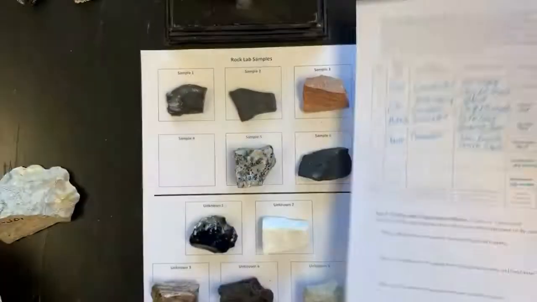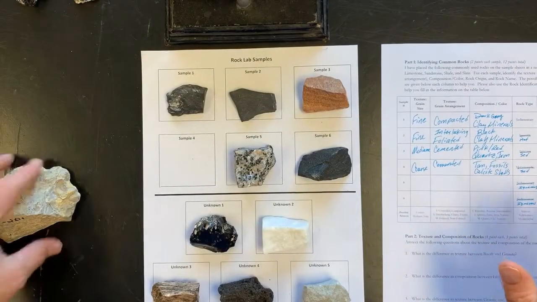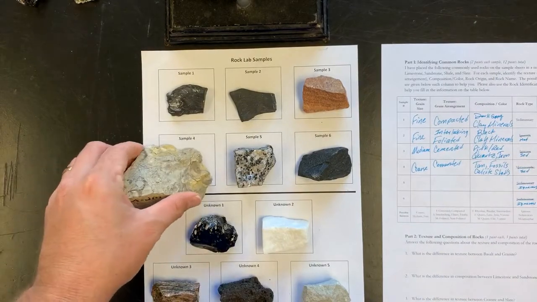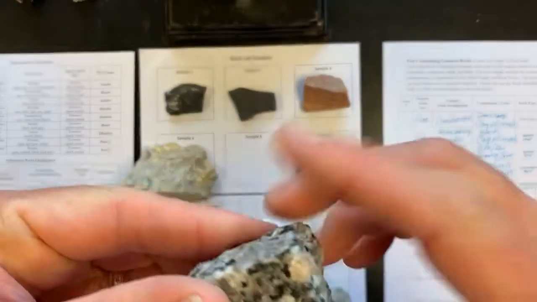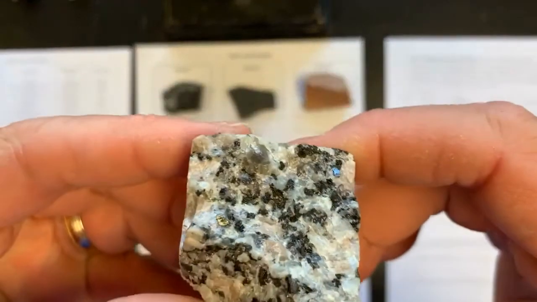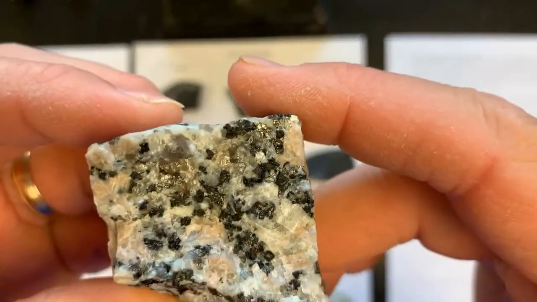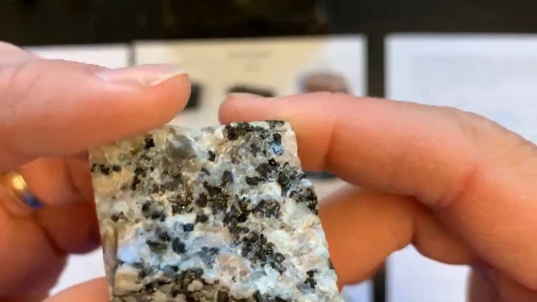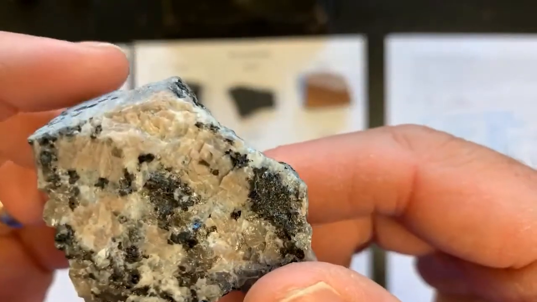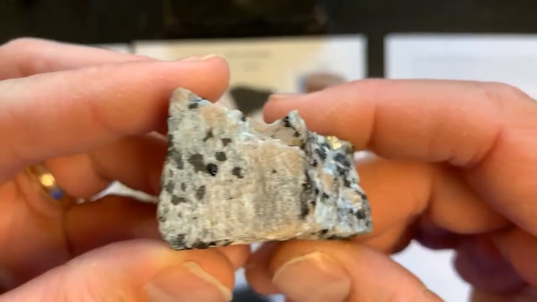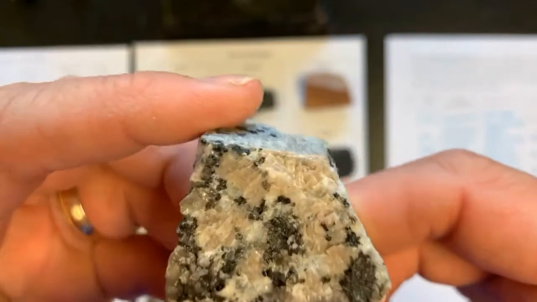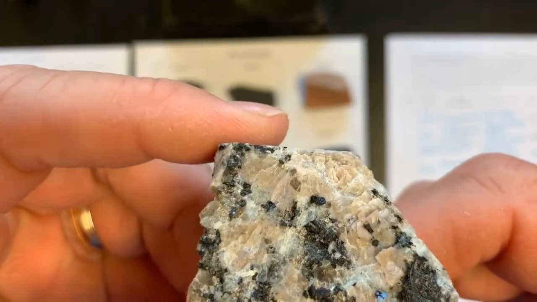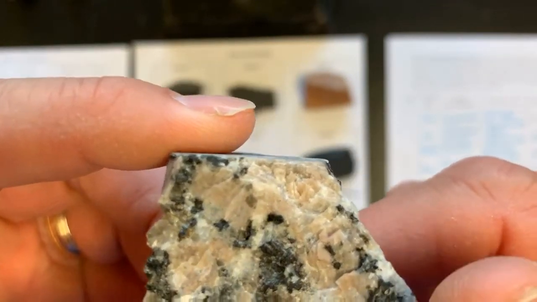Okay. Moving on to the next one, number 5. Sample number 5 looks familiar, right? Most of you may have seen this before on your countertops. This one has a pink and white look with some black flecks in it. Those black flecks are probably biotite or pyroxene, I'm guessing. You can see there's pink minerals and white minerals. We saw plagioclase in lab last time. The pink ones are like plagioclase, they're orthoclase, and these are feldspars.